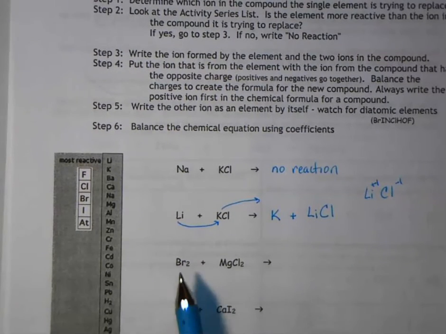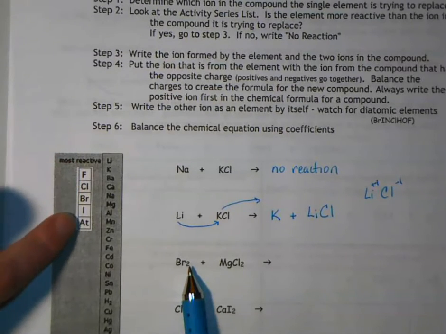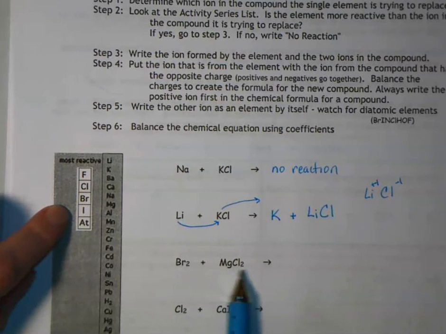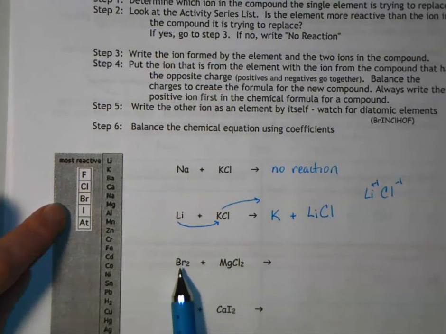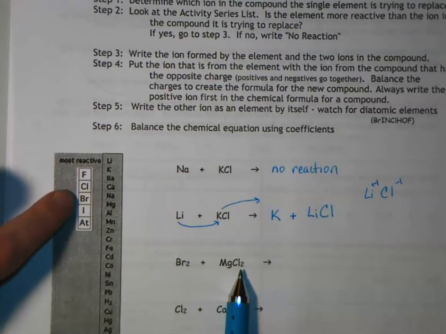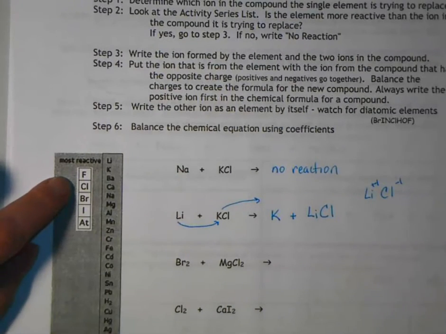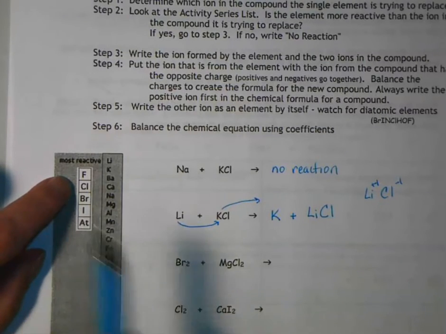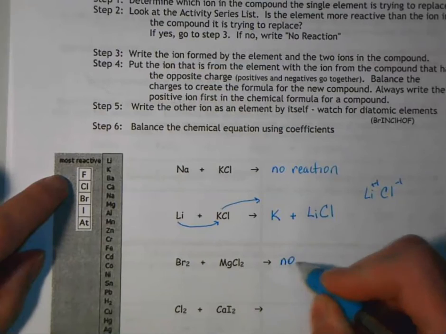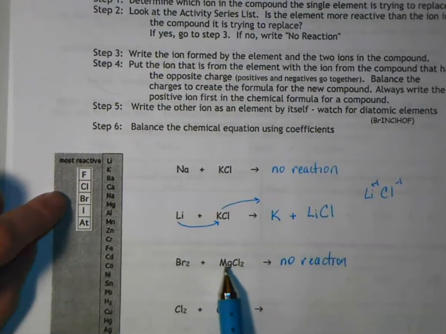In the next example, we've got bromine, Br. It's got a little 2 on there because bromine is one of the diatomic elements. And bromine is on this short list. So who else is on this short list in the reaction that we have with bromine? Well, that would be chlorine. So bromine and chlorine are on the list together, and chlorine is higher. So chlorine being stronger, or near the top of the list, chlorine gets to stay in the compound. This again will be a no reaction. The stronger, or the higher on the list, element gets to stay in the compound.